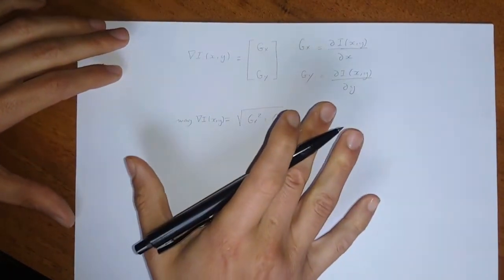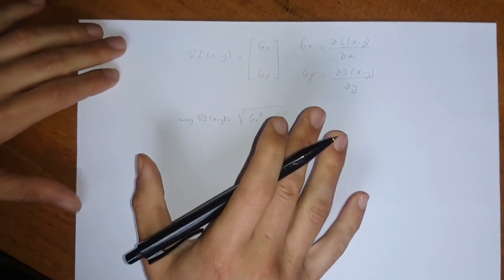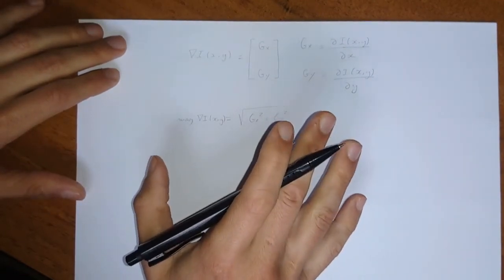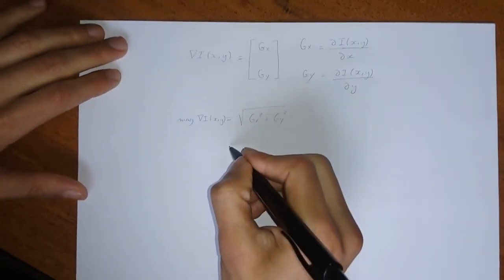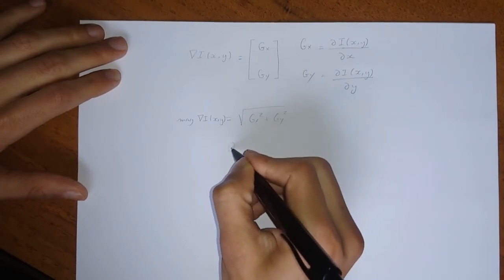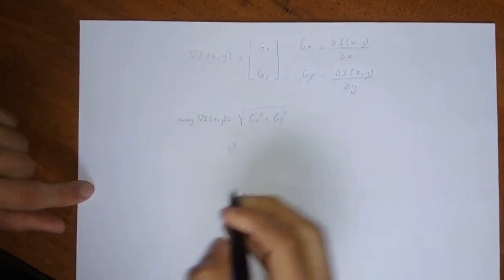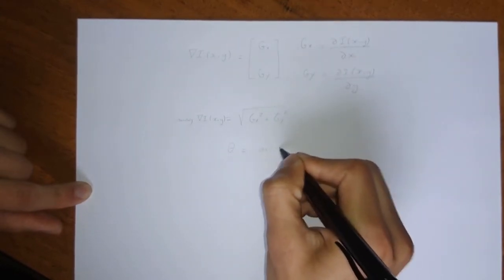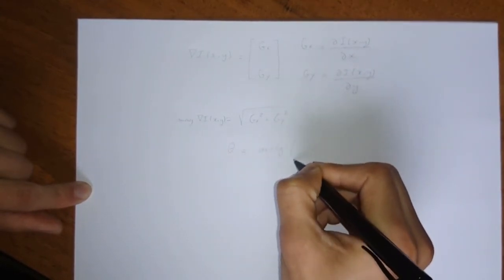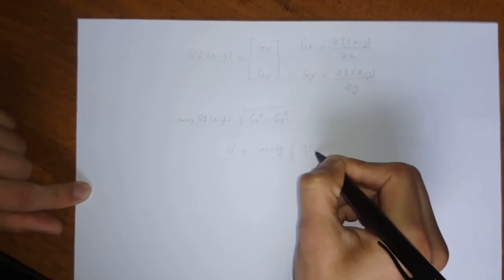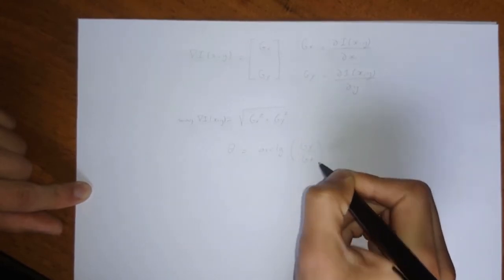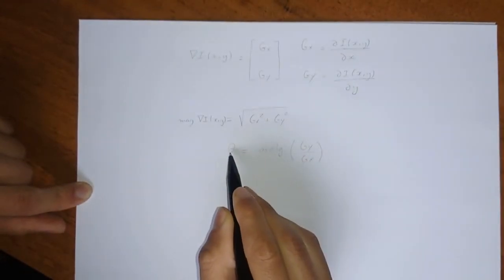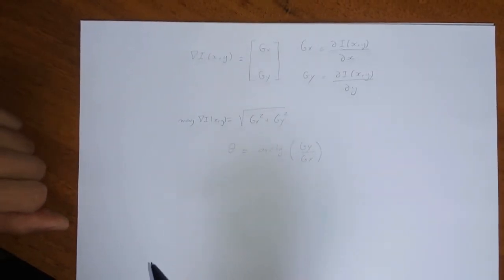Now, to find out the direction of this vector, we have to calculate the angle theta. So the angle is given by arc tan of gy divided by gx. So this gives me the direction of the gradient vector.